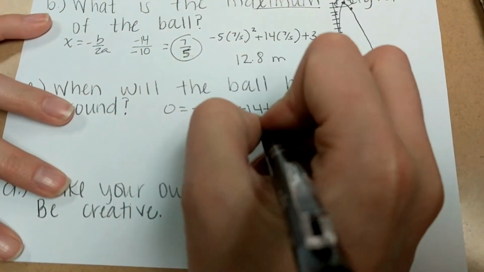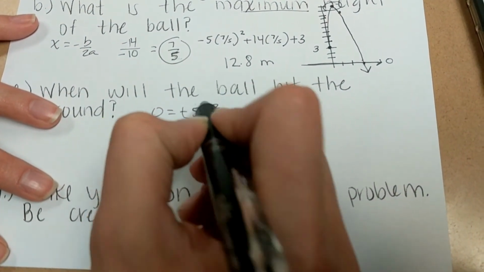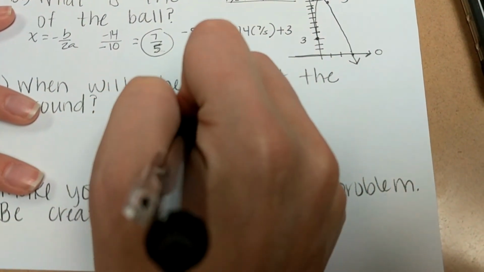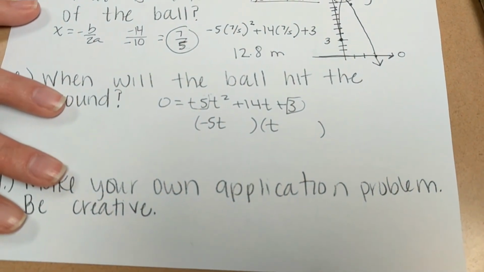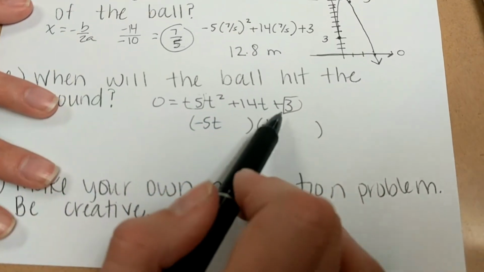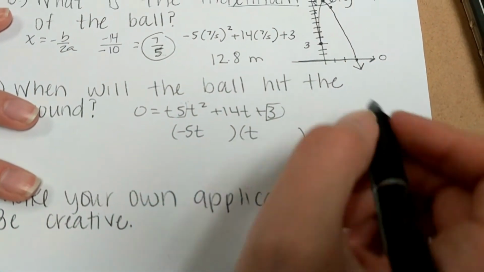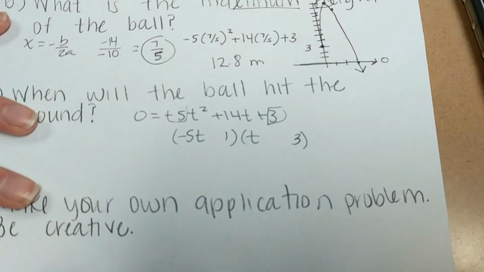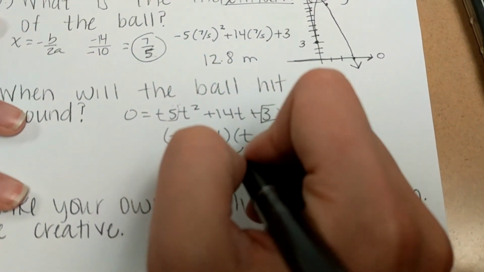I could be wrong. I make mistakes here and there. I'm going to try factoring because this is a prime number and that's a prime number. So this has to be a negative 5 and this has to be a t, because negative 5t times t is the only way I'm going to get a negative 5t squared. And then I want plus 3 at the end. So that means one of them has to be 3 and one has to be 1. This is going to add up to 1t.